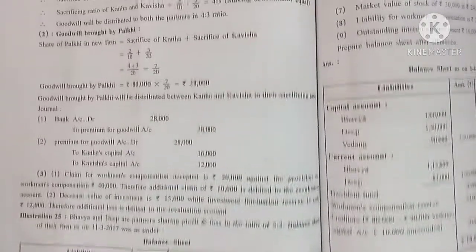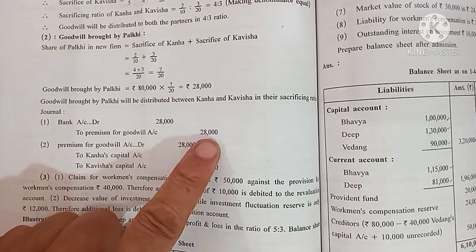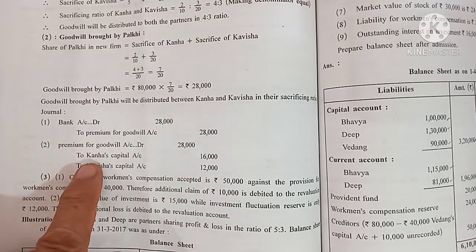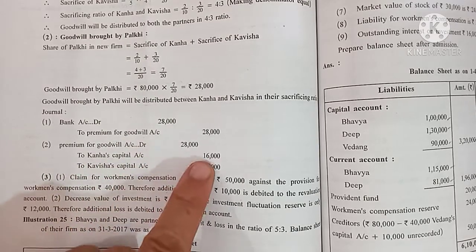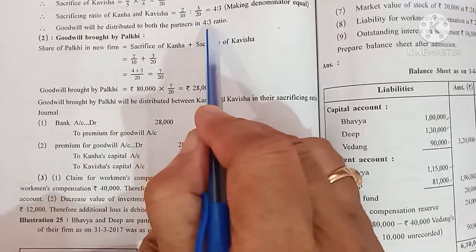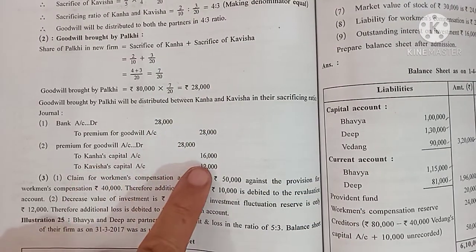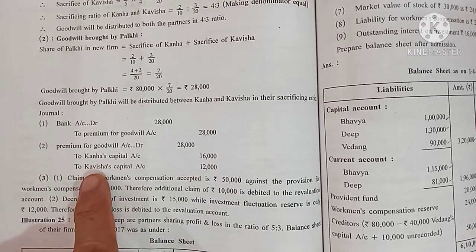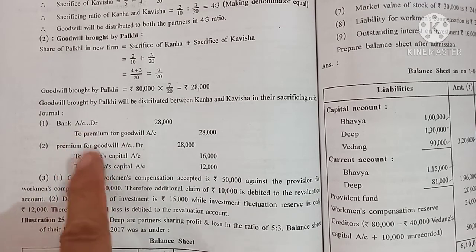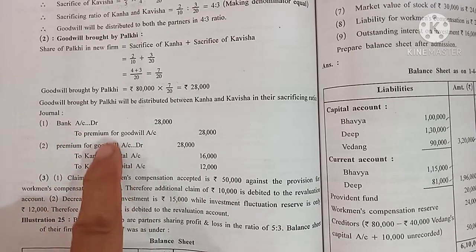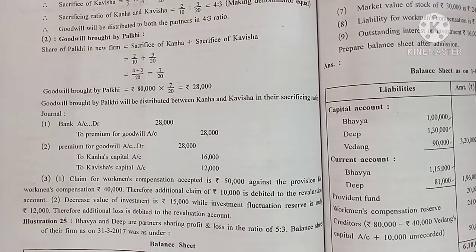So bank account debit to premium for goodwill, that is 28,000, and premium for goodwill account debit to Kanha's capital and Kabisa's capital. In which ratio? The 4:3 sacrificing ratio. You understand that. So the old partners' capital accounts will be credited, Kanha by 16,000 and Kabisa by 12,000. This is bank account debit to premium for goodwill, and premium for goodwill account debit to old partners' capital account.